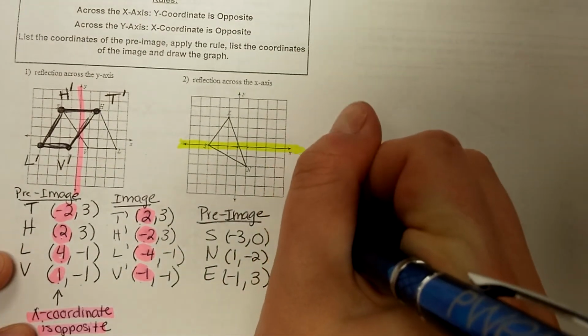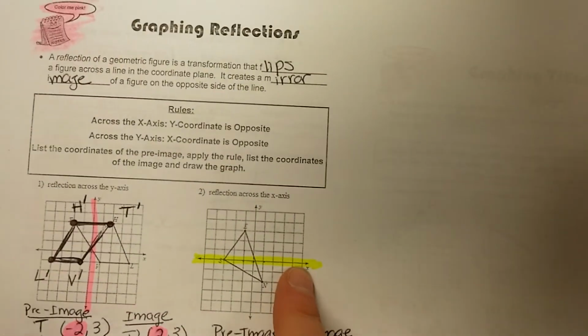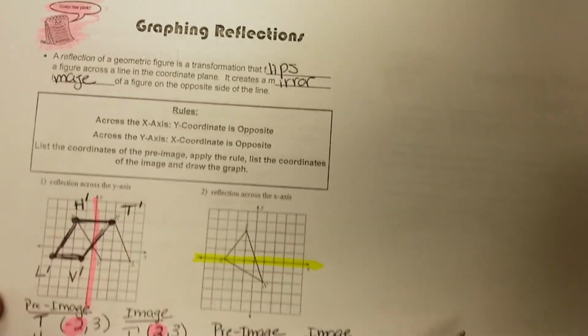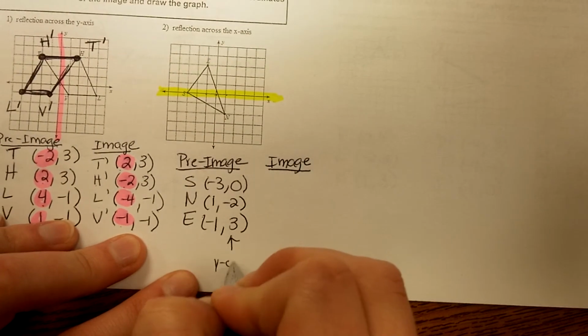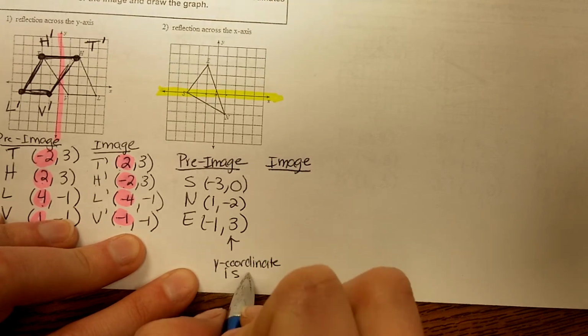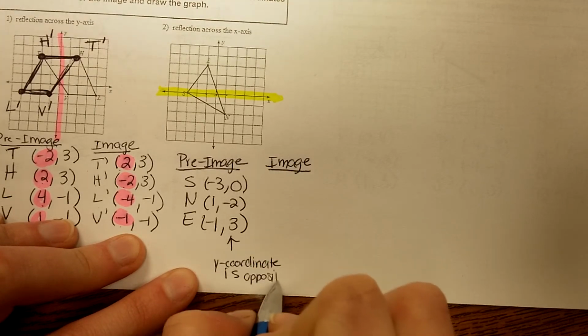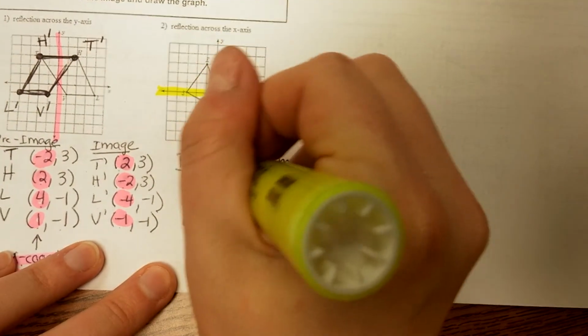And then for my image, if I look up at my rule here, I'm flipping across the x-axis. So when I flip across the x-axis, the y-coordinate is opposite this time. So this time, all of the y-coordinates are going to be opposite signs.